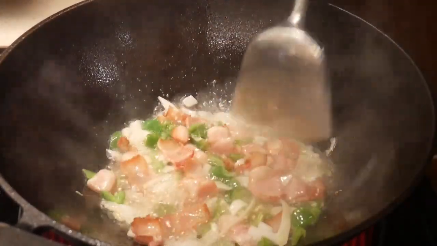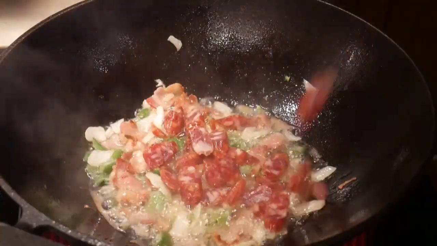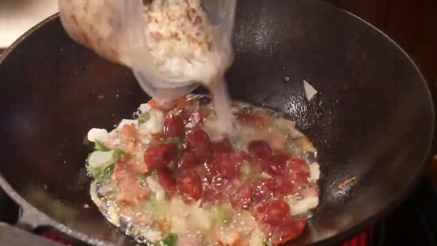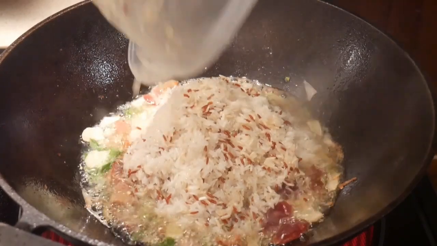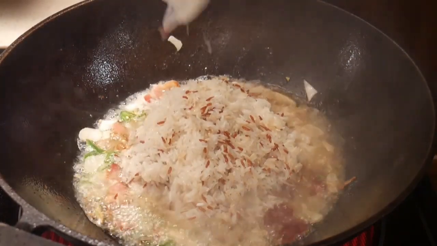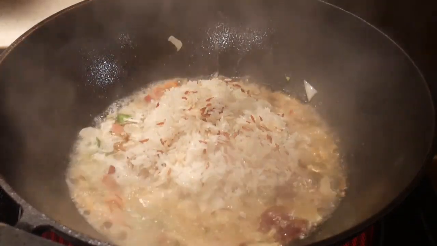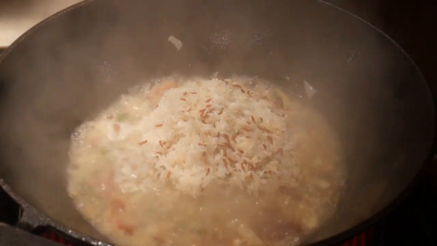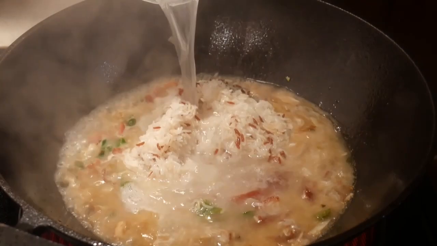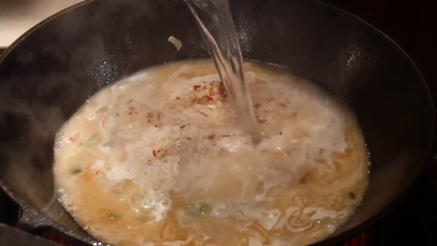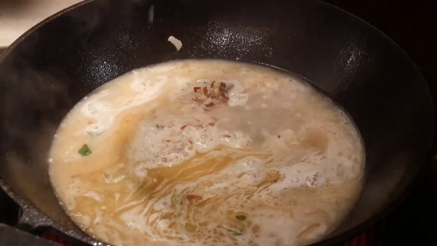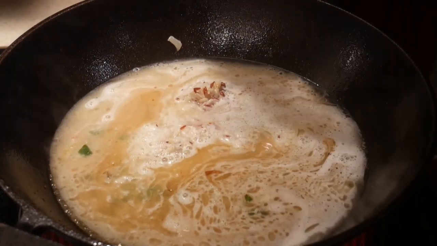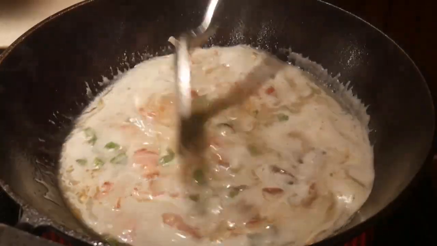Next to go into the wok is the sliced Chinese sausages. I then add the rice. I use two kinds of rice: jasmine rice in a mixture with brown rice. I use approximately 3 cups of rice, and then I follow by adding 3 cups of water. I add a little bit less water than I normally would because I know the vegetables will give off some moisture. I mix the rice with all the ingredients in the wok.